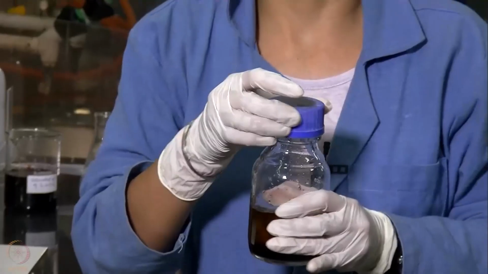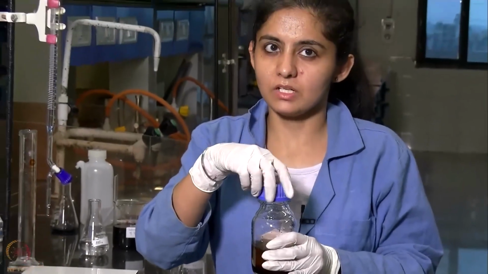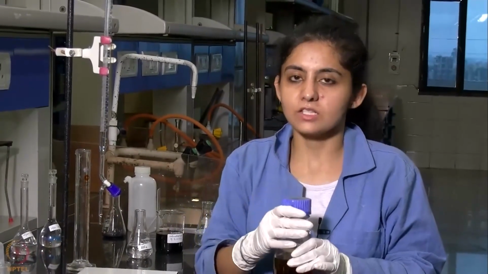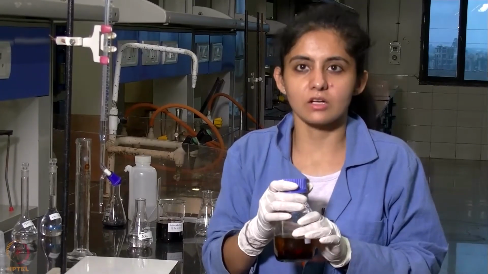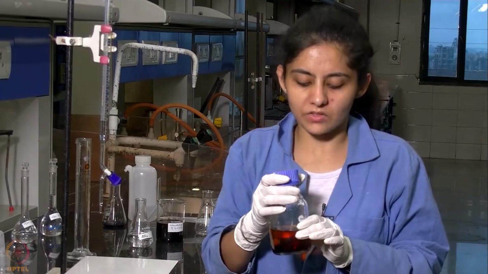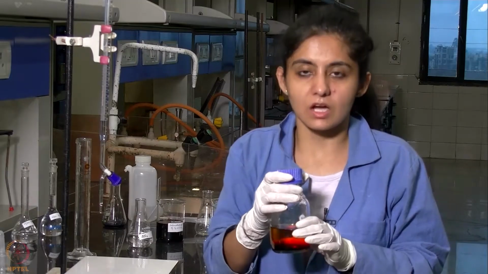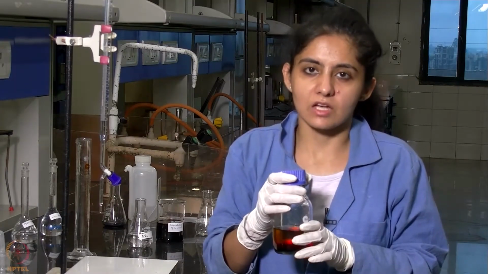Just like we did earlier, we'll be adding a magnetic bead to this stoppered bottle and stirring it for 1 hour, and then let the contents settle down for another half an hour. And then we'll be titrating the organic as well as the aqueous layers against sodium thiosulfate solution.